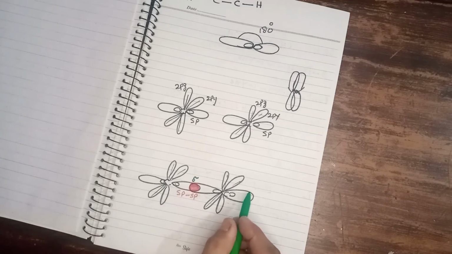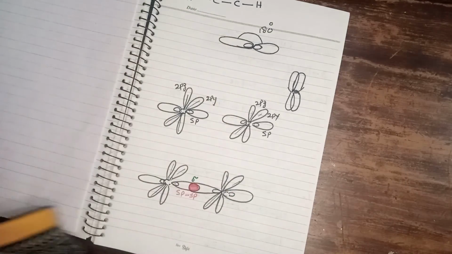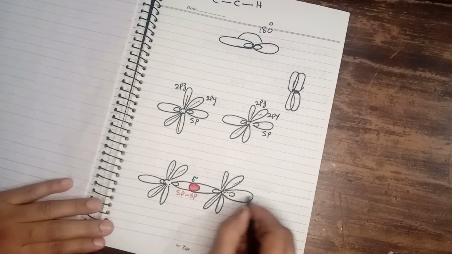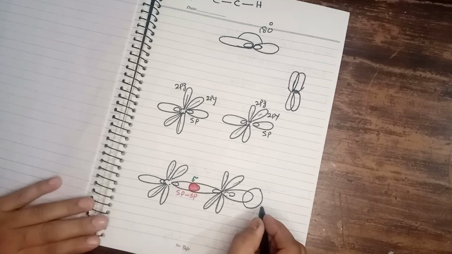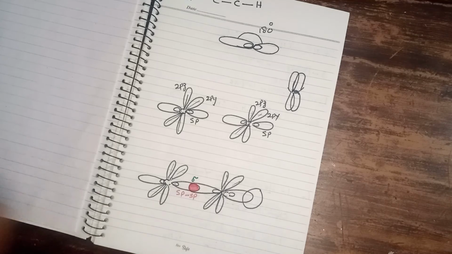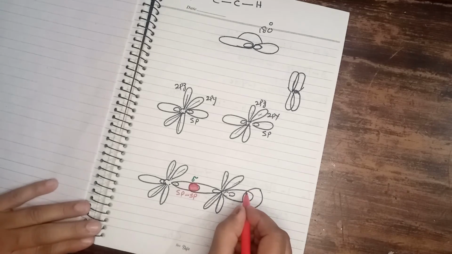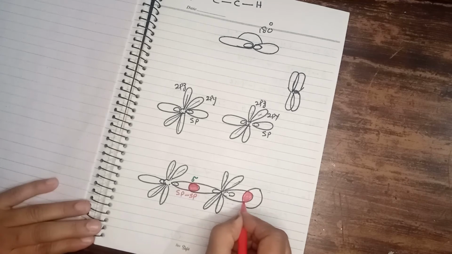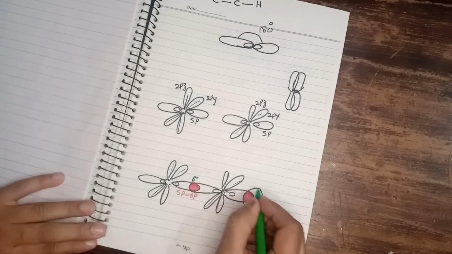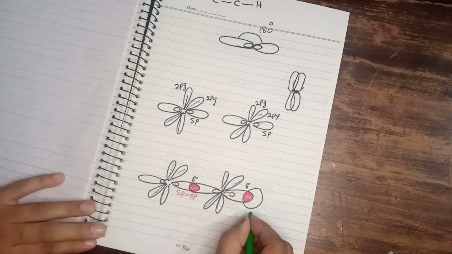Similarly, we have sigma bonds between carbon and hydrogen. So how is a sigma bond formed between carbon and hydrogen? By the overlap of the sp orbital of carbon with the s orbital of hydrogen, since the valence electron of hydrogen is present in the s orbital. So here we have sp-s overlap. Again we have a sigma bond by sp-s overlap.